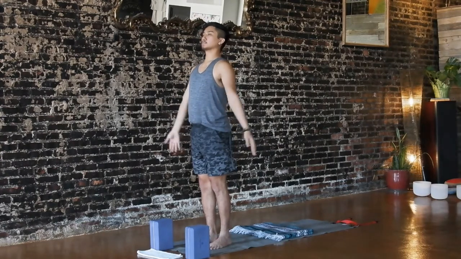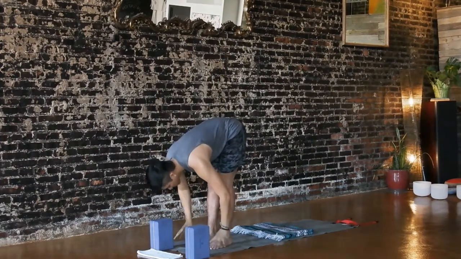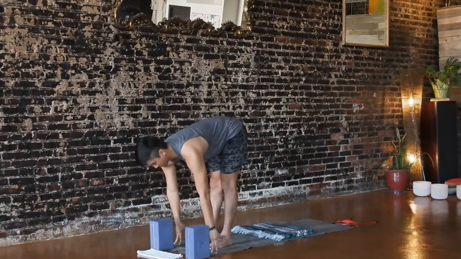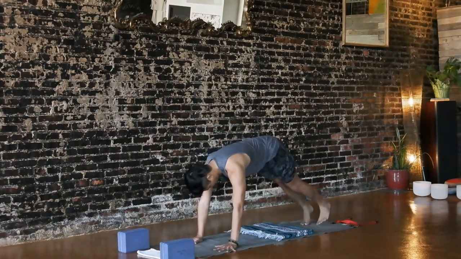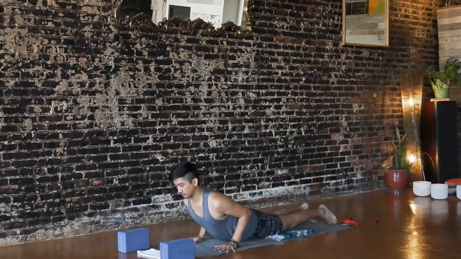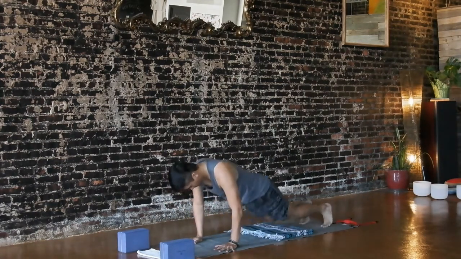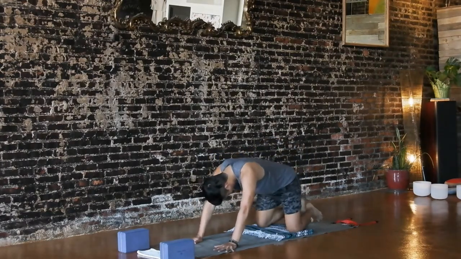Inhale, upward salute. Exhale, fold forward. Inhale, halfway. Exhale, step to down dog, or if you have a vinyasa in your practice, feel free to flow through it. Once in down dog, stay or rest in child's pose to reconnect with your breath.